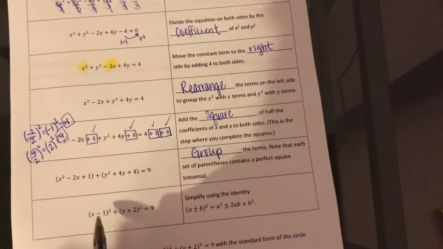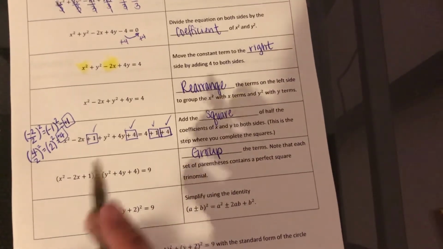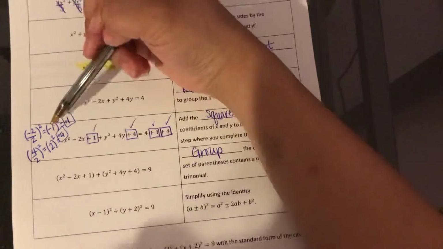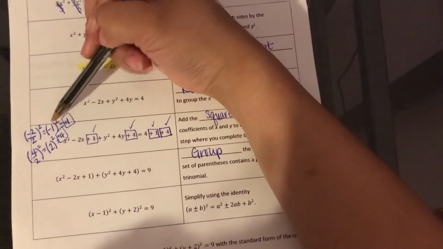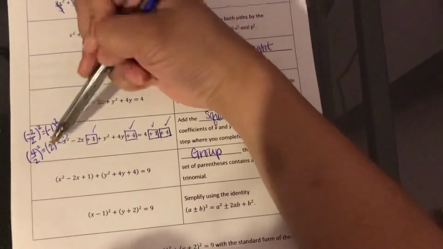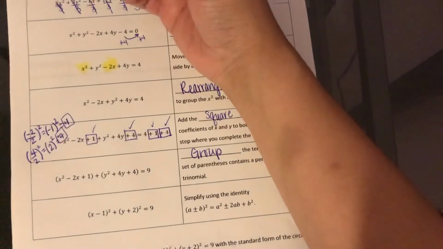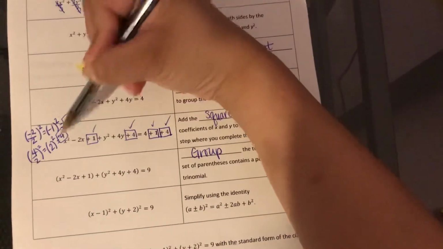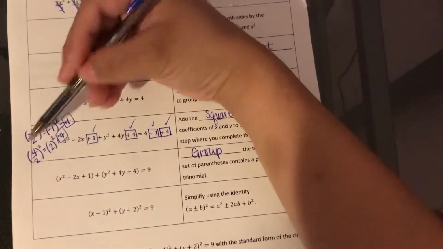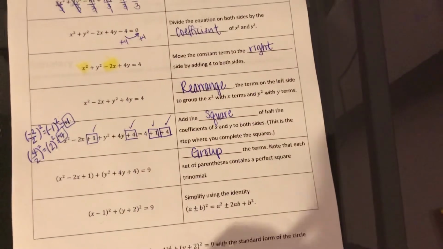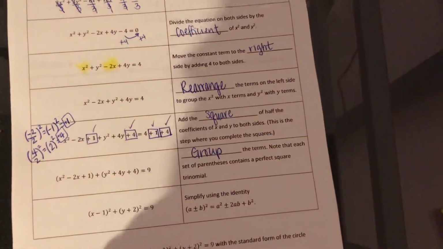This looks like the equation of a circle. That was the whole point. Now, where did they get -1? Go back and look over here. See how this was -1 squared. Where did they get 2? See how this was 2 squared. So it's the step right before you get to that final adding part. So that's why I said take it in parts. We're going to do this over and over again until hopefully eventually it kind of sinks in.